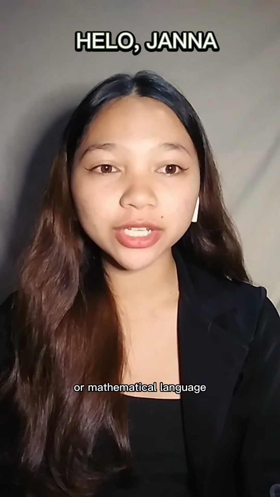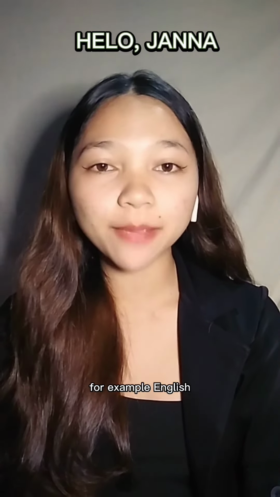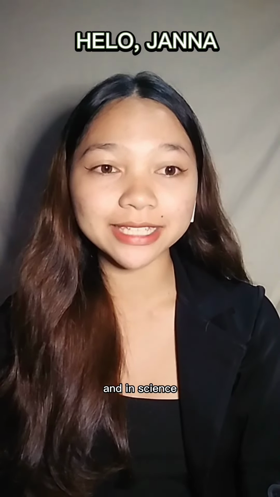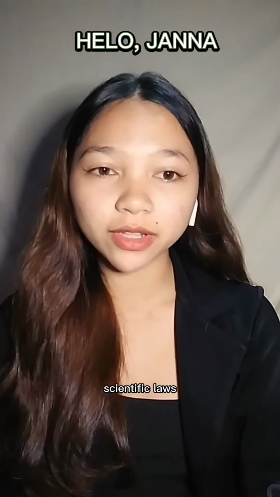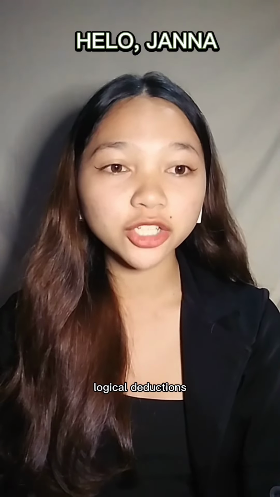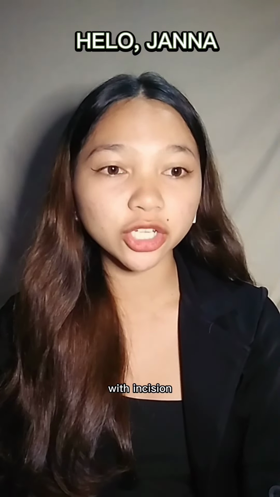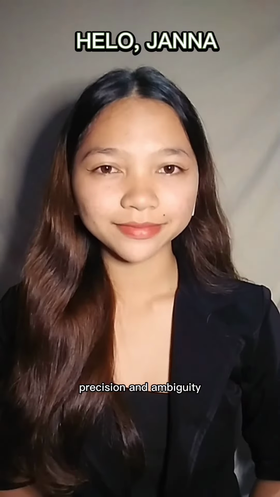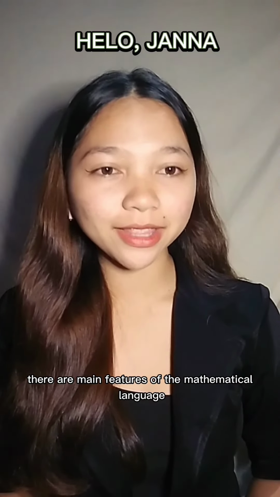Mathematics or mathematical language is an extension of natural language, for example English, that is used in mathematics and in science for expressing results, scientific laws, theorems, proofs, logical deductions, and etc., with concision, precision, and unambiguity. There are main features of the mathematical language.